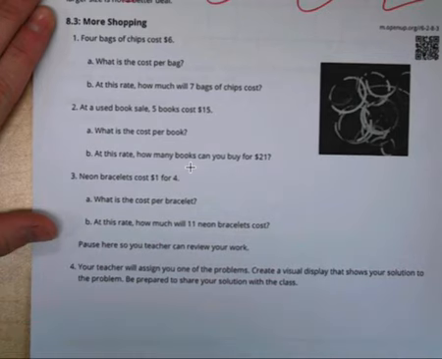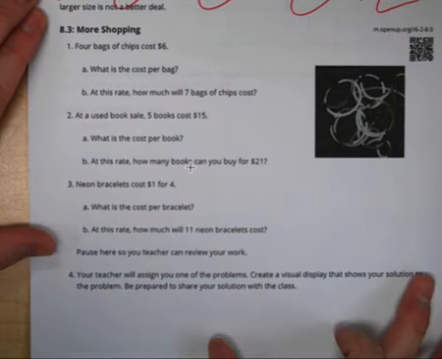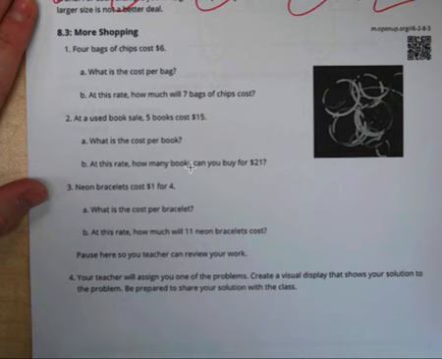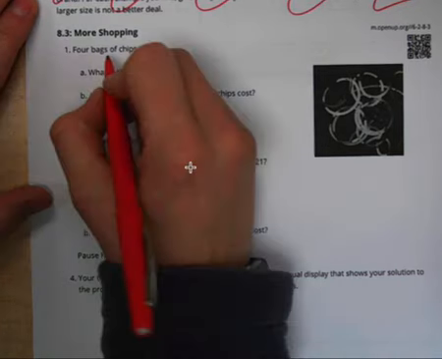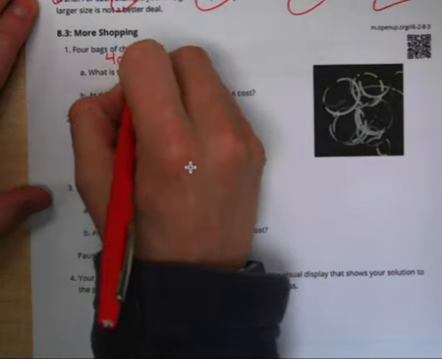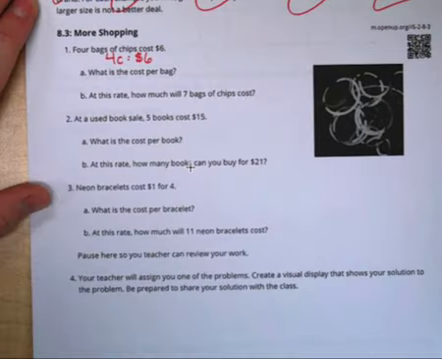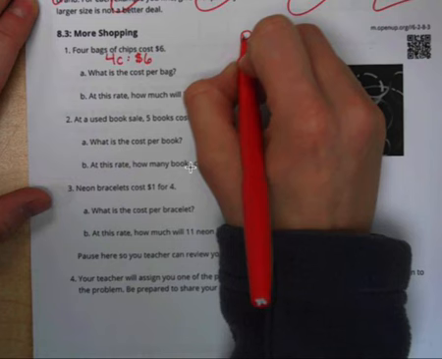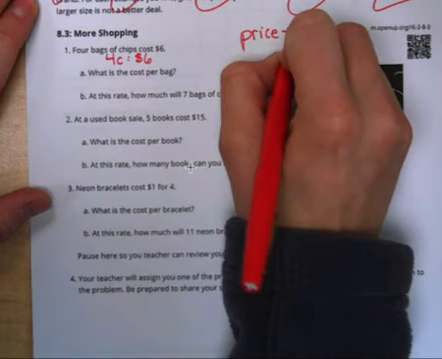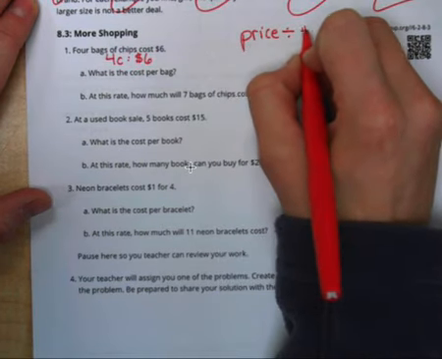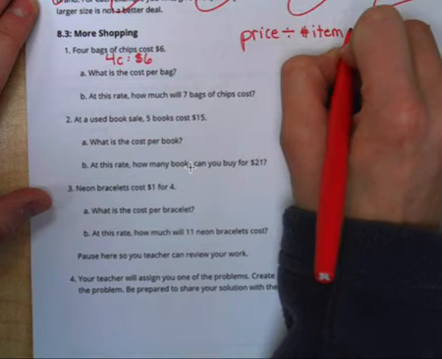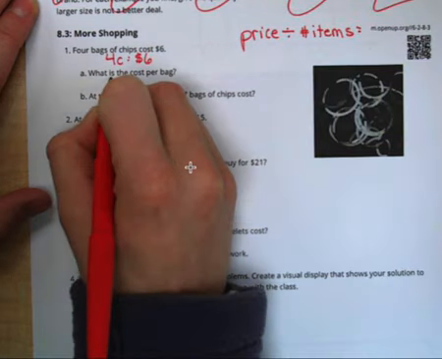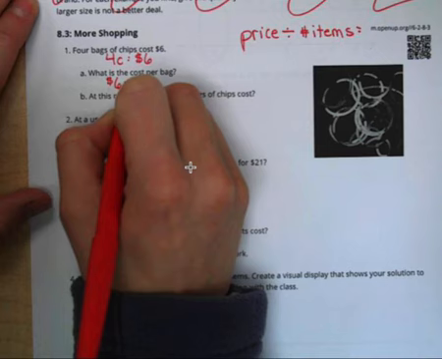We're going to do some more shopping. So this question says that 4 bags of chips cost $6. So 4 chips, $6. Cost per bag, that means the cost for one. Remember to find the cost for one, we do price divided by the number of items. So for this question, we're going to do $6 divided by 4.